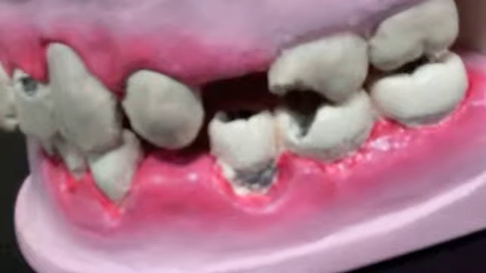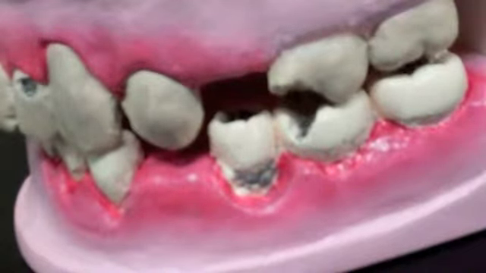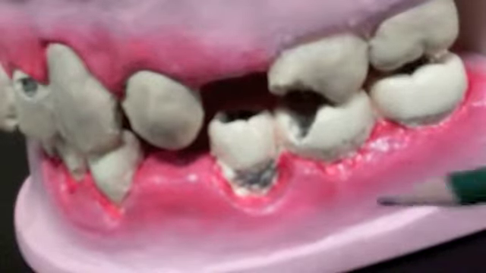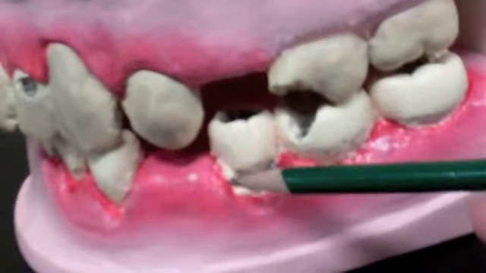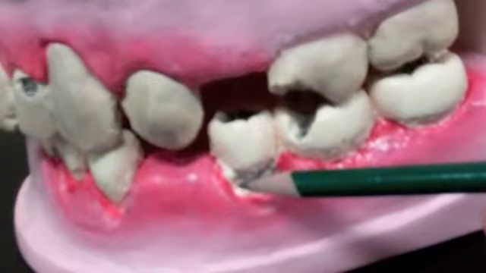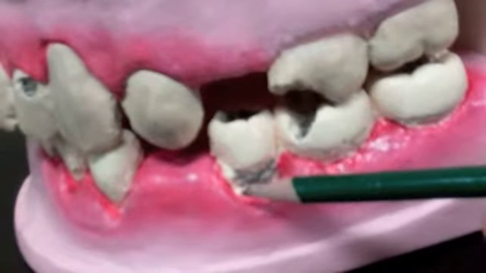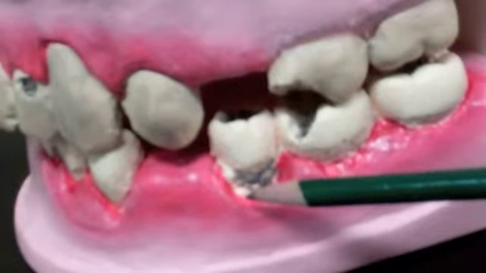Calculus is very rough, so bacteria have an easier place to hide once a little bit of tartar begins to form. So initially it takes a while for tartar to build up, but once it does, more and more bacteria adhere to it, and then they calcify, and it just snowballs.